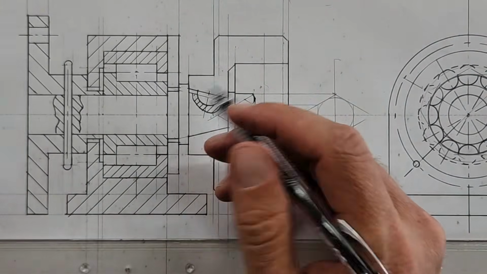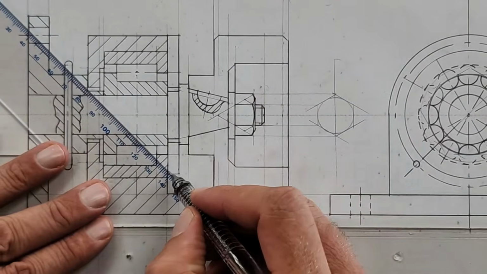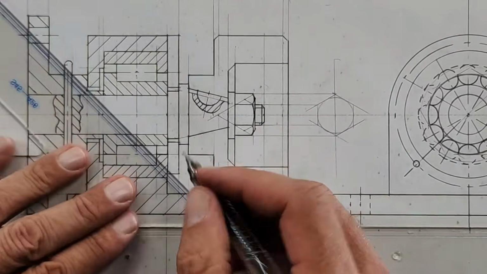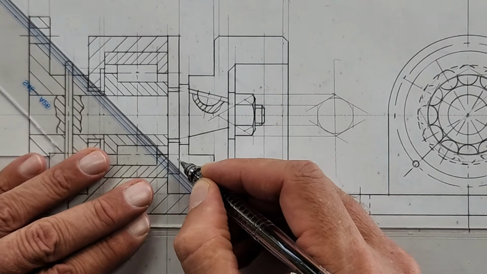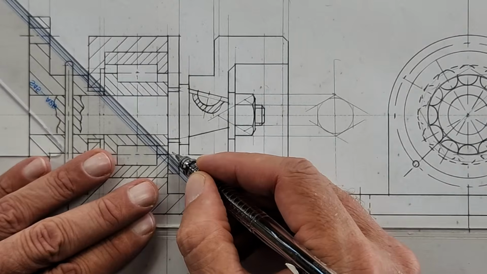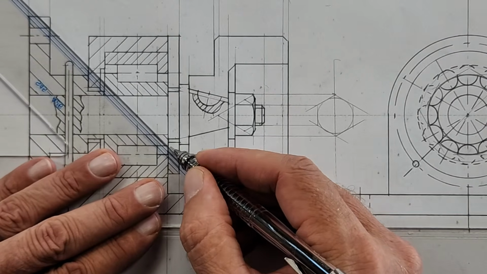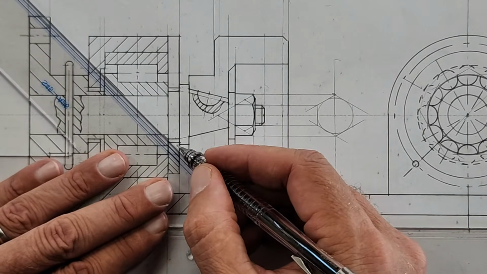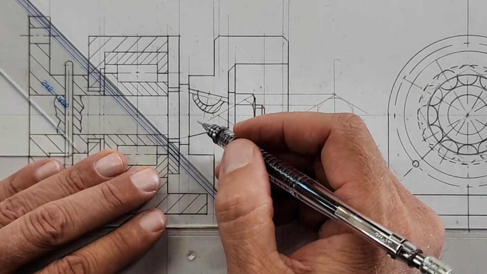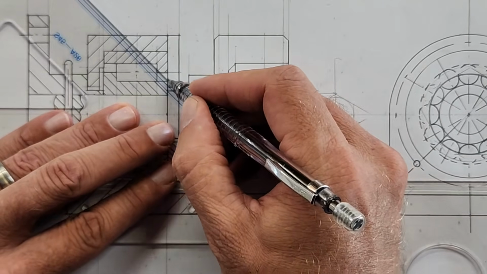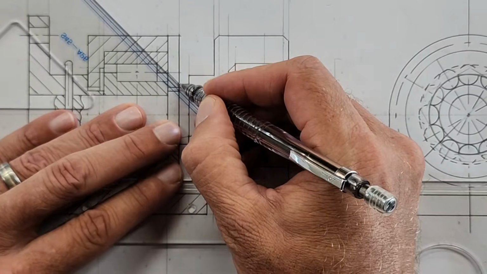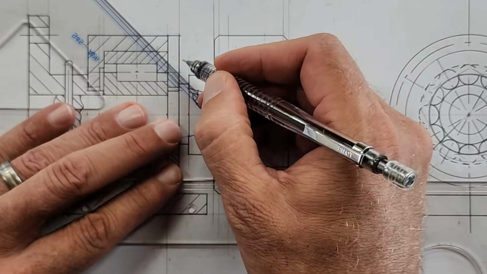Then we've got the cover plate. It's also nice and close. Okay, this is a good drawing for your first one of the year, that's a fact.